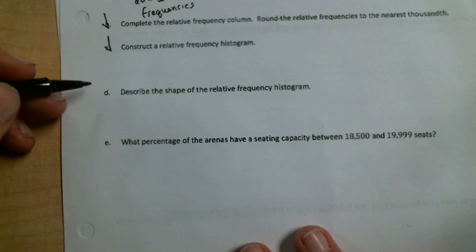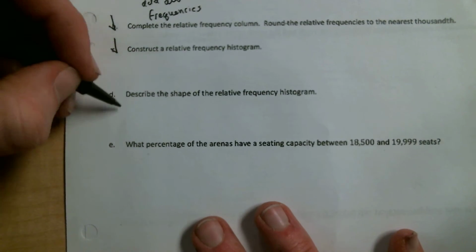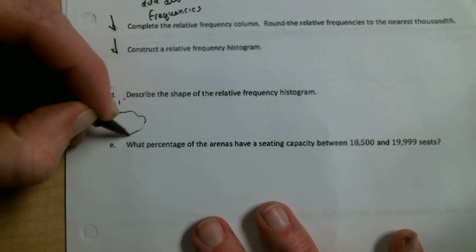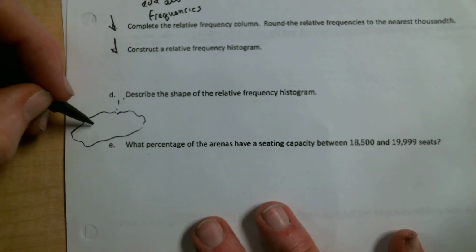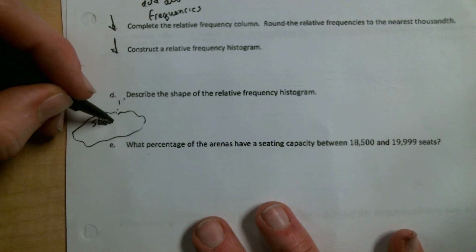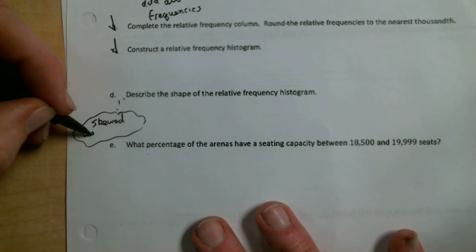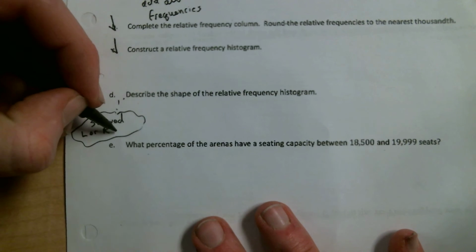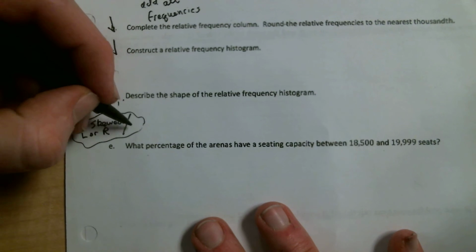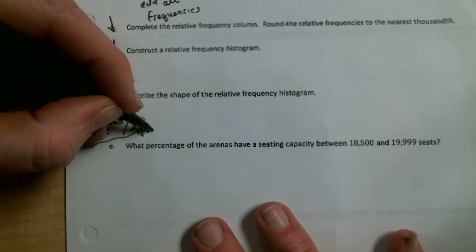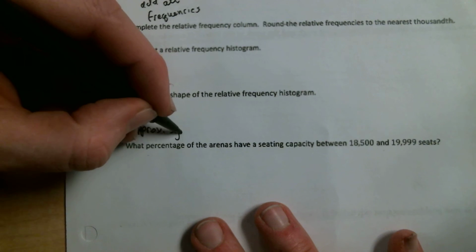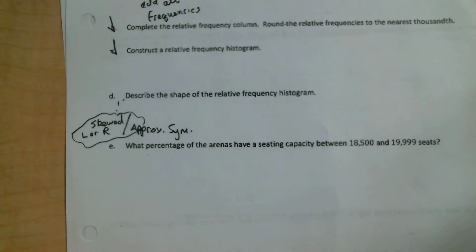Now I ask you to describe the shape of it. Remember, you have 3 options. Your options are skewed, and we can go left or right, and then we also know we can do approximately symmetrical. So you're going to look at the shape of this when it's done and decide: is it skewed left, skewed right, or approximately symmetrical? Okay?